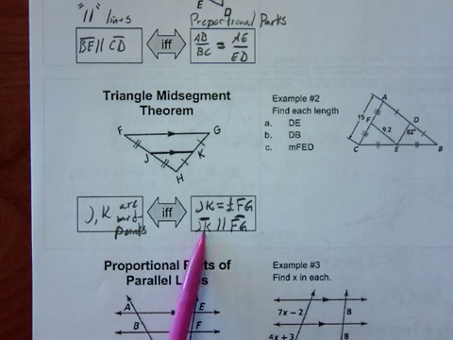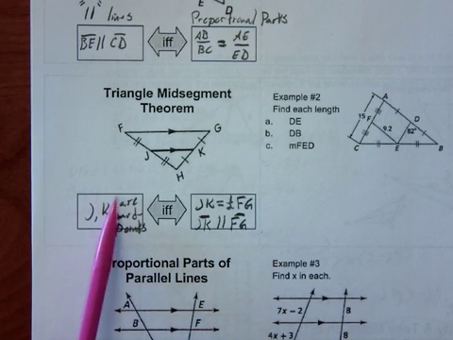So what's that in the box? What's about the wording? JK are midpoints. Okay.